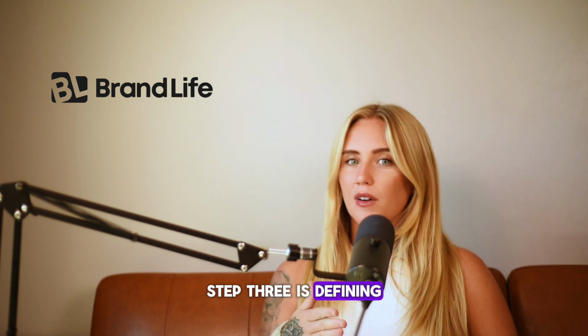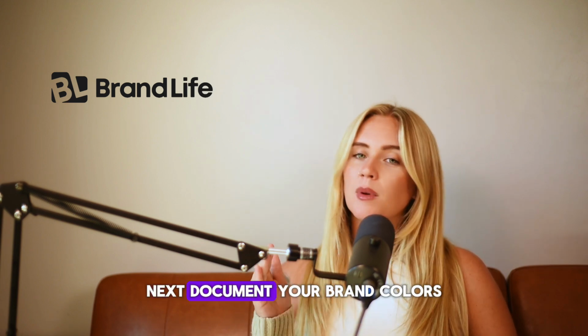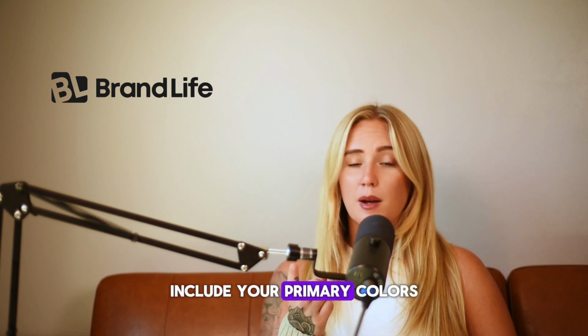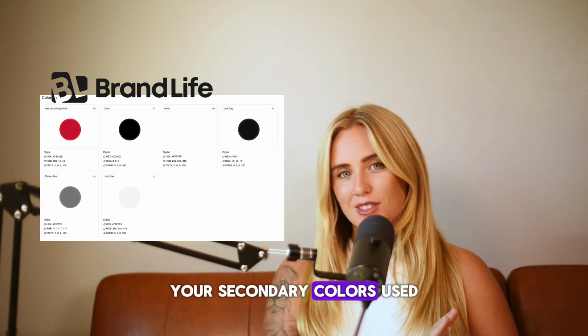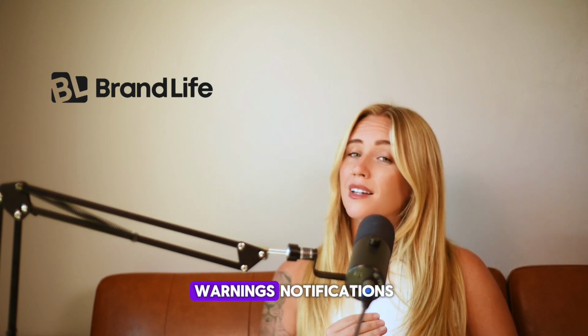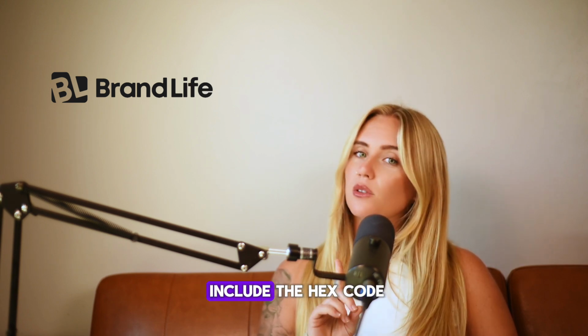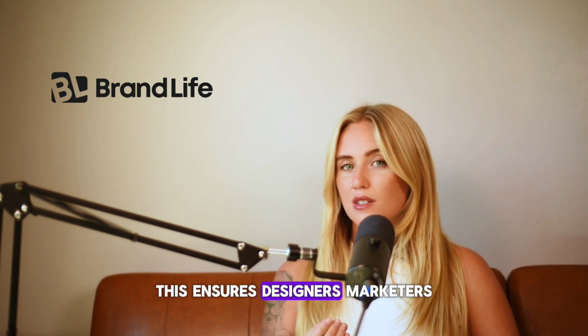Step 3 is defining your color palette. Next, document your brand colors. Include your primary colors, these are your core brand colors, your secondary colors, used for support and accents, and functional colors, used for success messages, warnings, notifications, and errors. For each color, you're going to want to include the hex code, RGB value, the CMYK value, and the usage examples. This ensures designers, marketers, developers, and print vendors use the exact same colors.